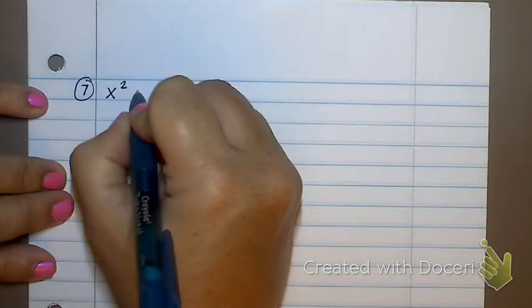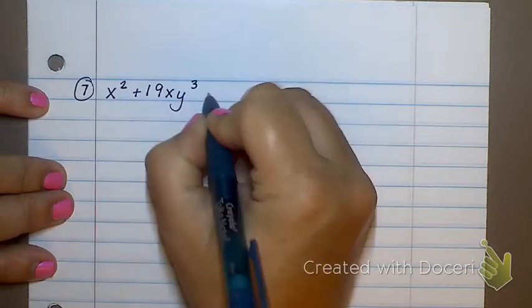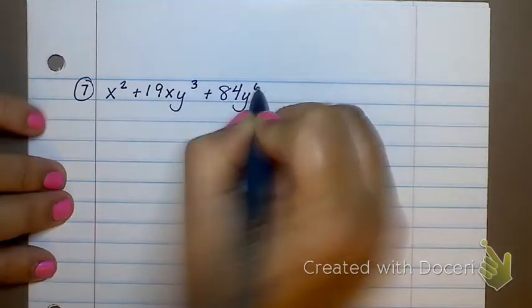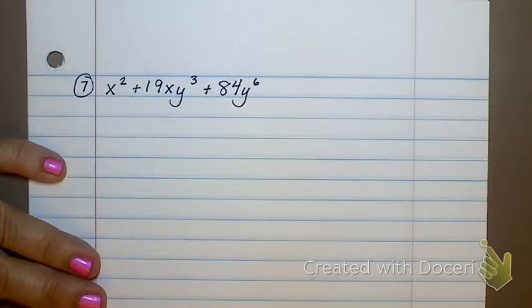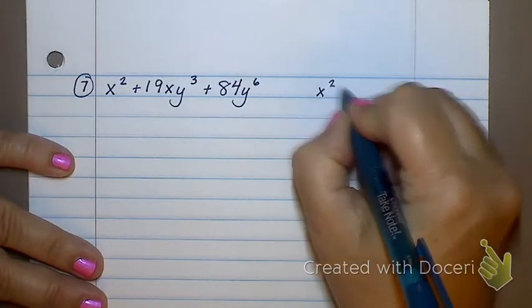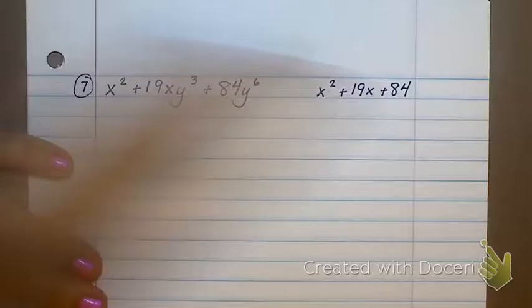Call this one number 7. X squared plus 19xy cubed plus 84y to the 6th. Whew. Way to ramp up the difficulty, yeah? Now, picture this without the y's. If I took the y's out, I have that, don't I?